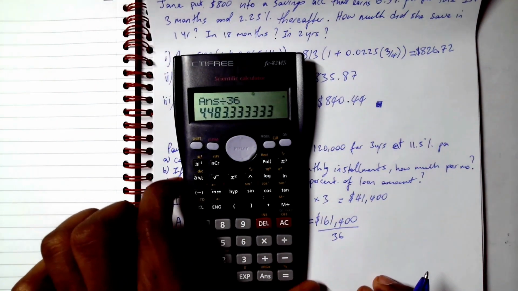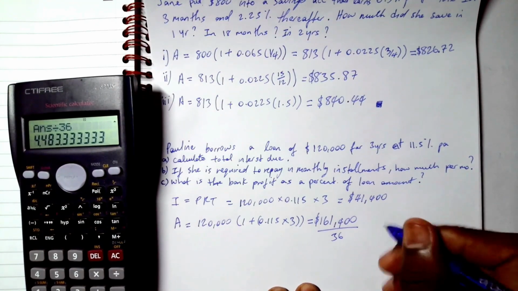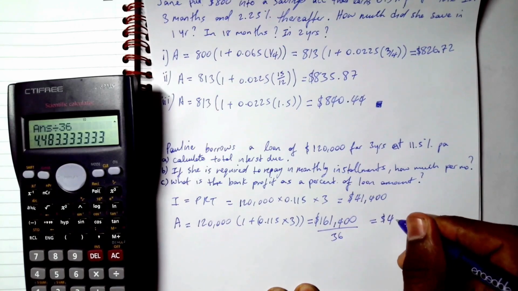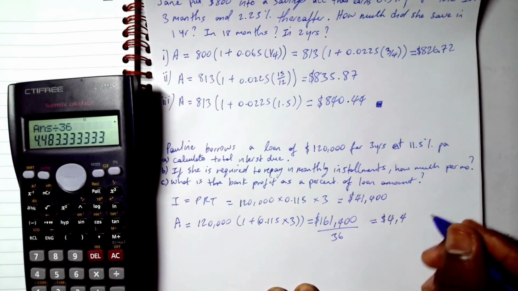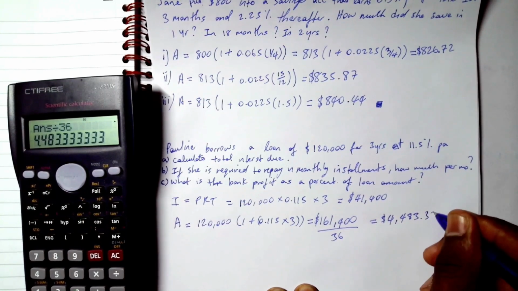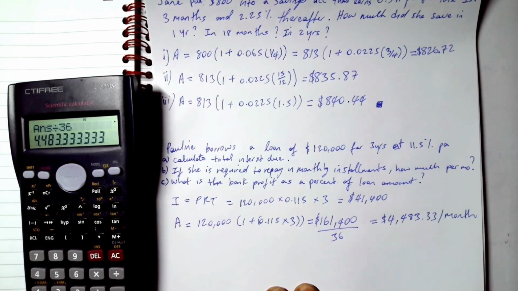So the monthly payment will be this divided by 36. We have a bunch of decimals there, but that's okay, which is equal to 4,483.33 per month. That's what she's expected to pay per month.